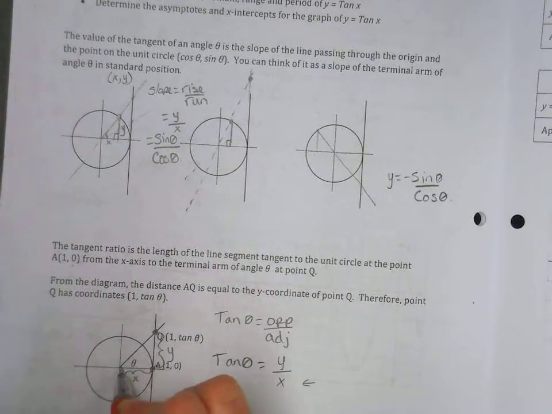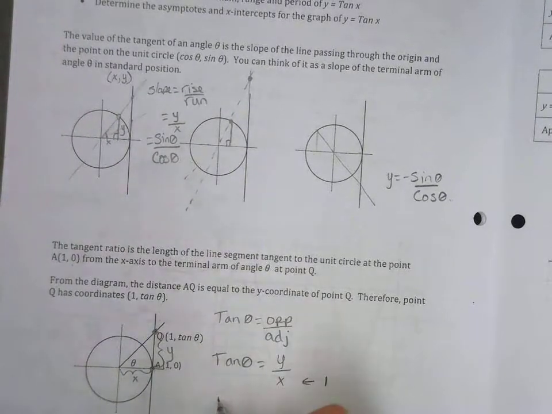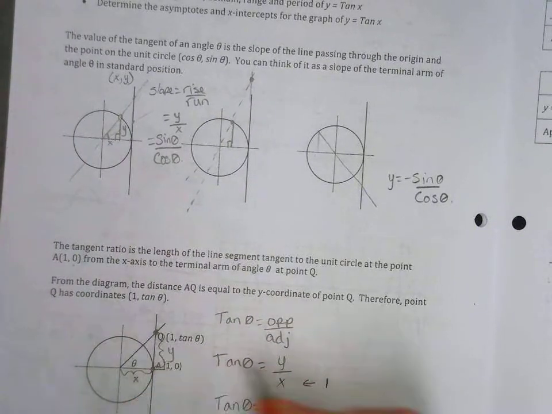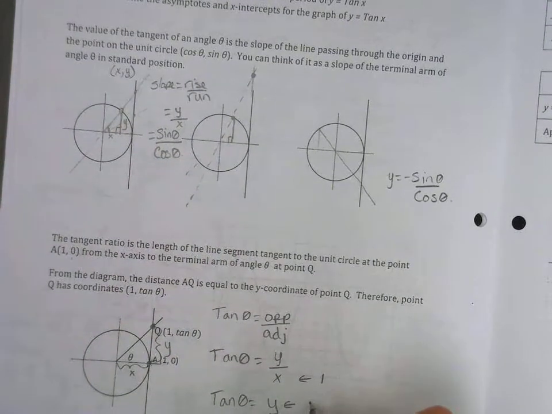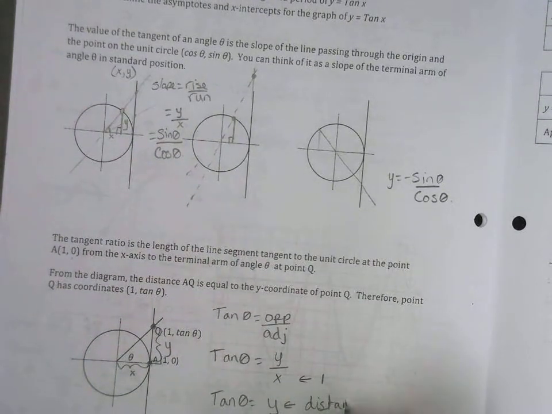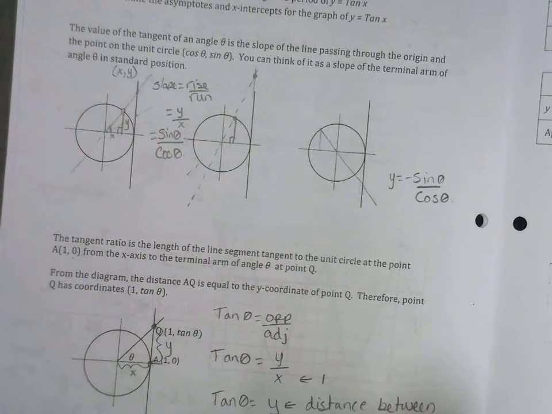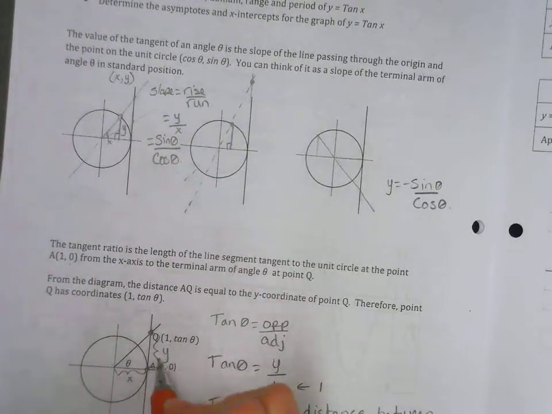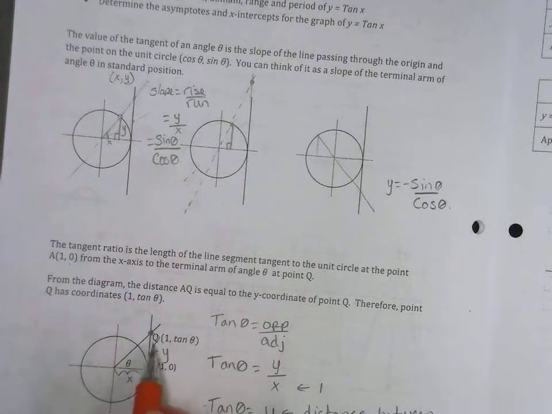So our tangent ratio really represents this distance, and don't think of y as our sine ratio, think of y as the distance between A and Q. Okay, so that's another way you can think of what this tangent ratio is doing: it's giving us the distance between our A and Q values.